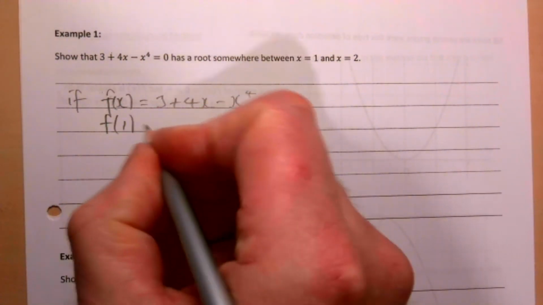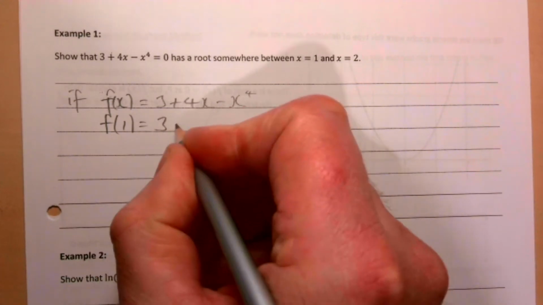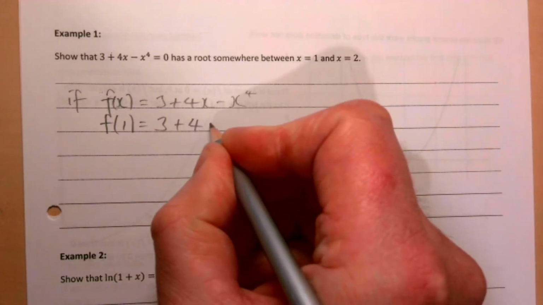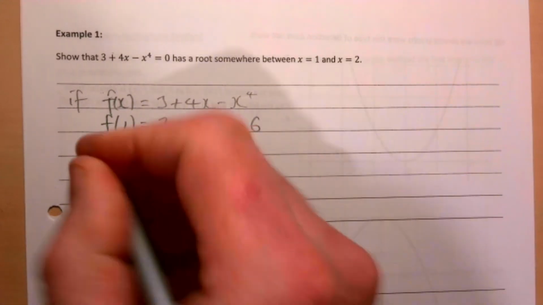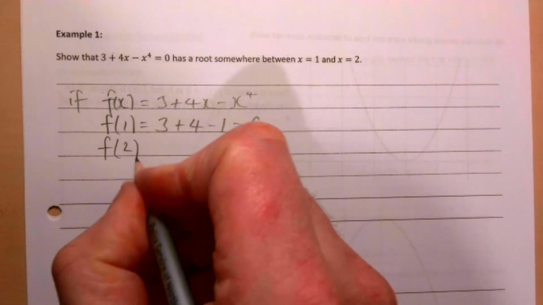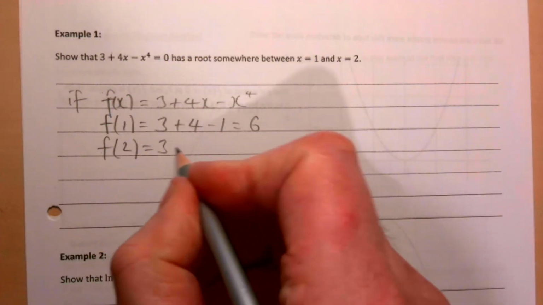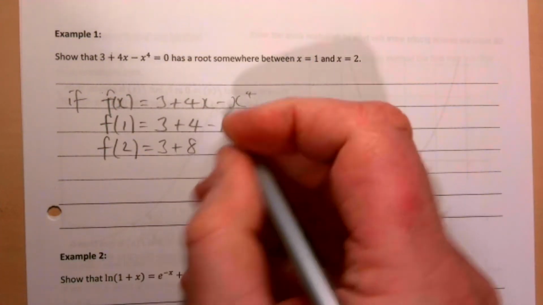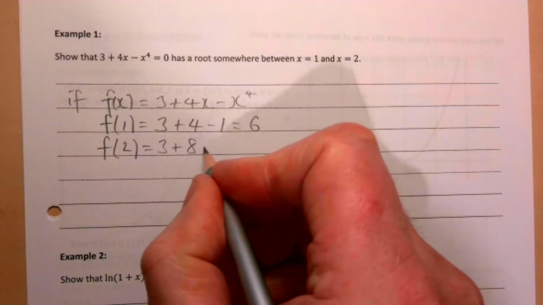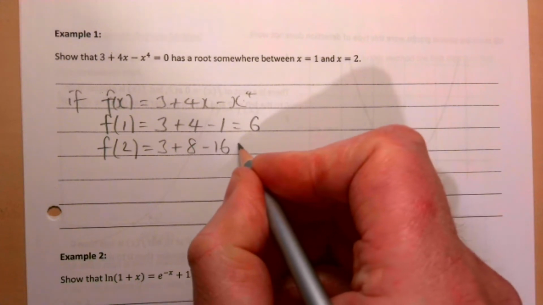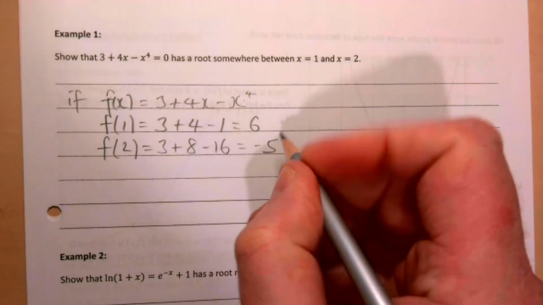Then f of 1 is going to be 3 plus 4 minus 1, which is 6. And f of 2 is equal to 3 plus 8 minus 2 to the power of 4, so minus 16. And that then is minus 5.